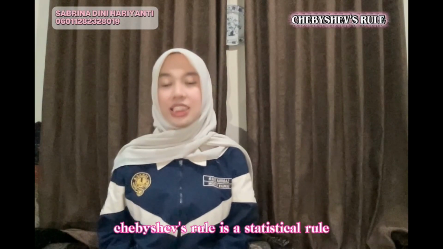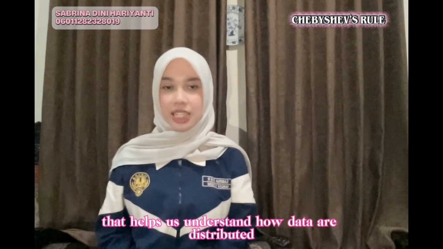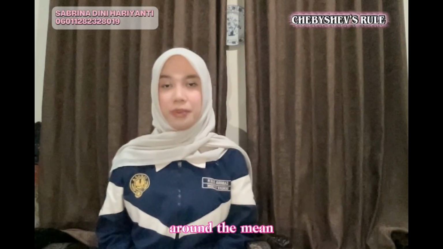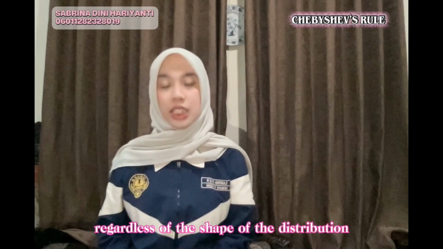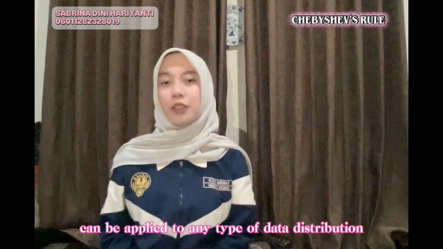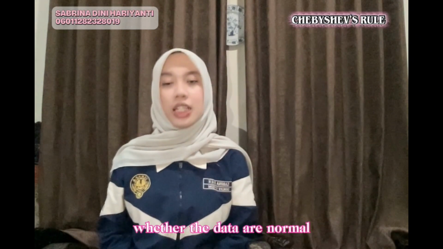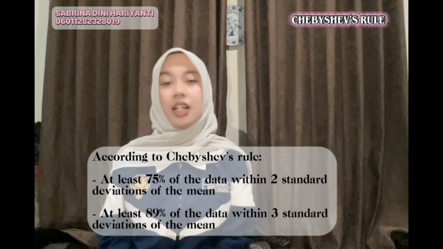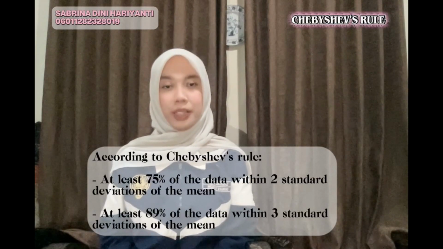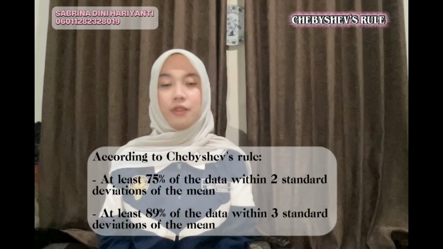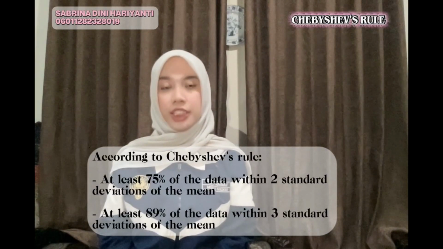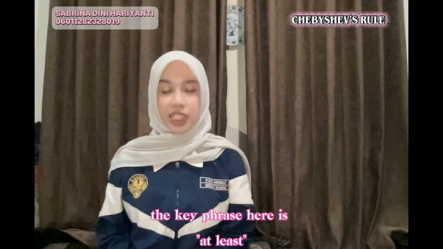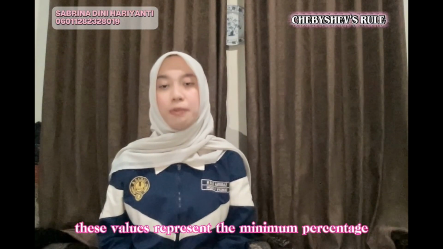Chebyshev's rule is a statistical rule that helps us understand how data are distributed around the mean, regardless of the shape of the distribution. This rule can be applied to any type of data distribution, whether the data are normal, skewed, or irregular. According to Chebyshev's rule, at least 75% of the data lie within two standard deviations from the mean. At least 89% of the data lie within 3 standard deviations from the mean. The key phrase here is "at least," which means these values represent the minimum percentage.